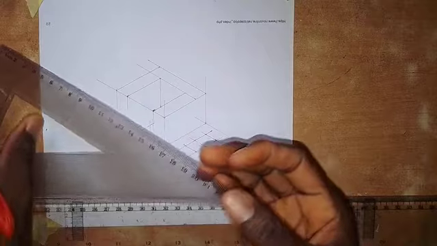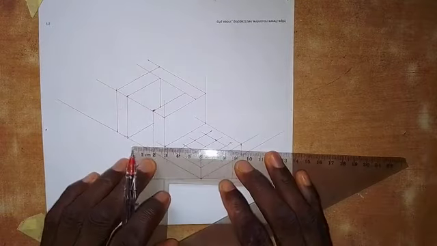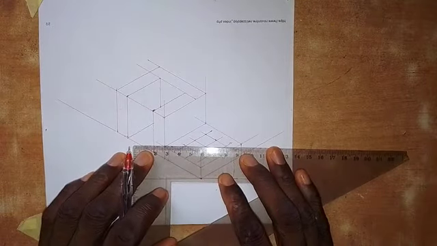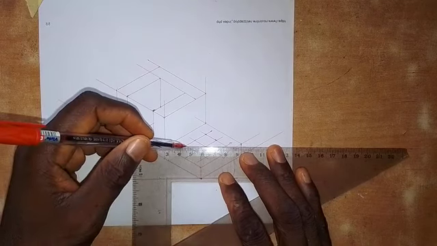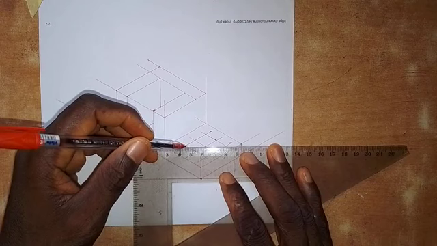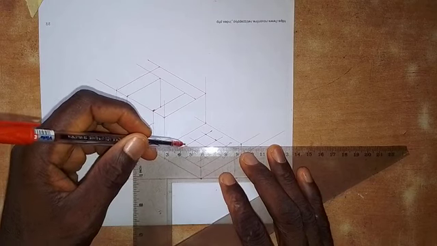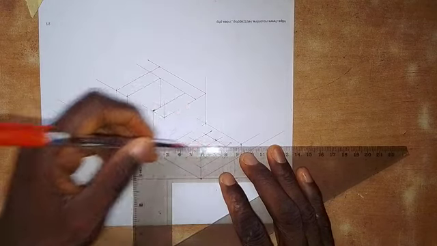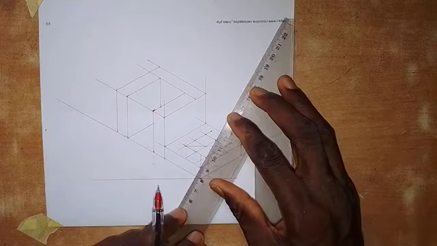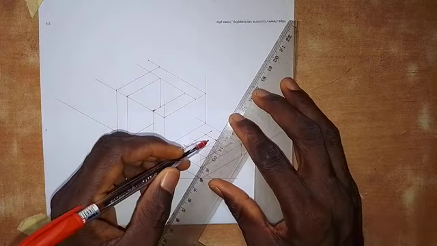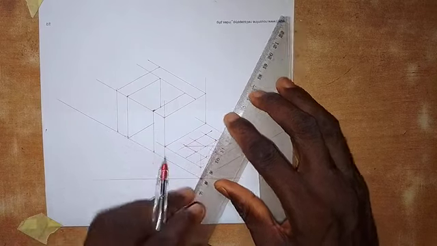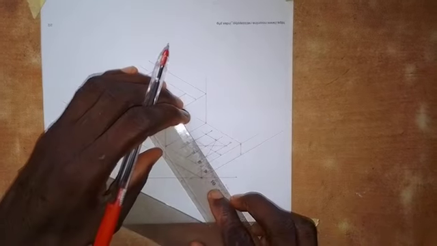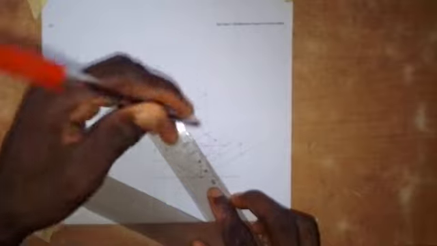Alright, so then we join the longest corners together like this. Then this point I will connect together, and this I will also connect together with this point.